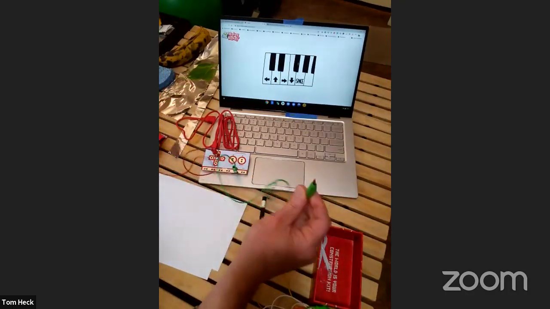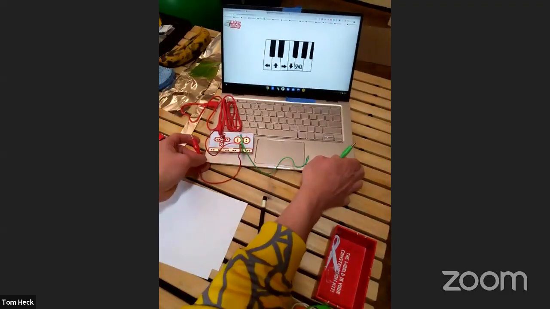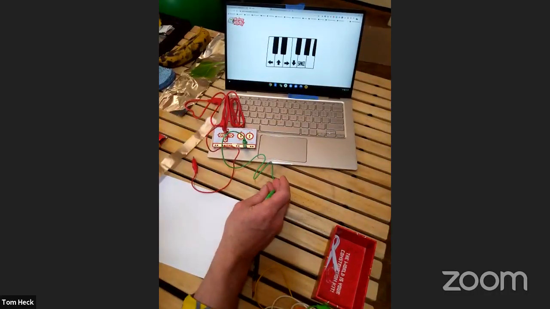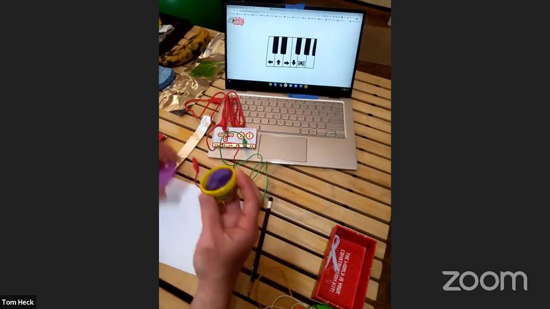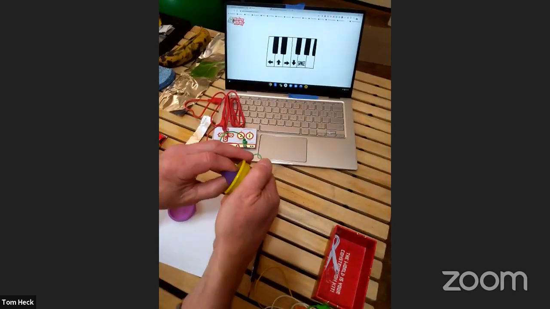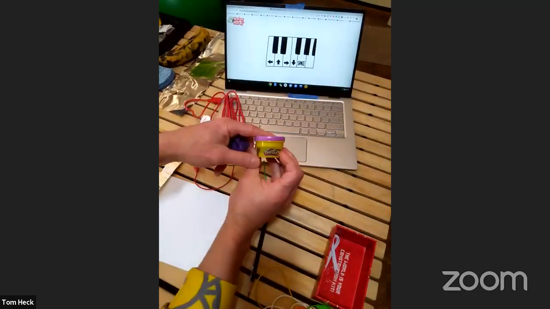Now, here's where the fun part comes in. I'm going to move my laptop just a little bit, and I'm going to test some things that are conductive. I have some Play-Doh here. This is just regular off-the-shelf Play-Doh in a small container.